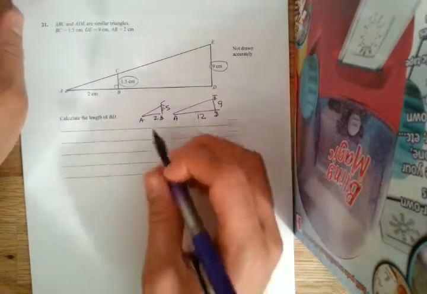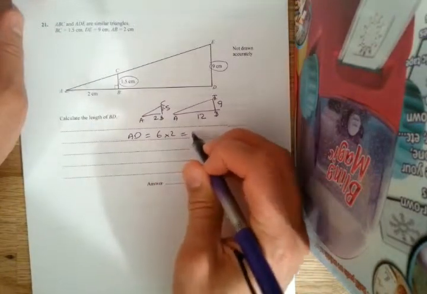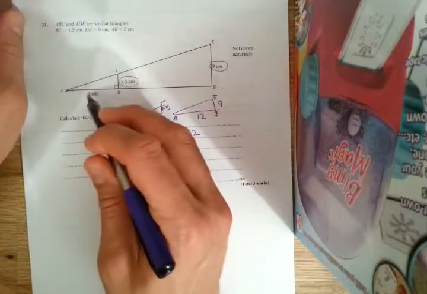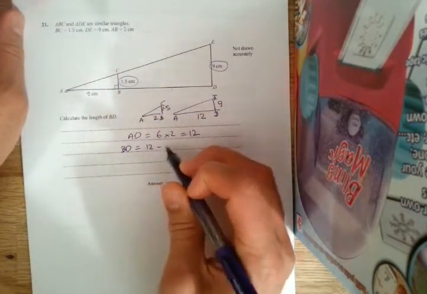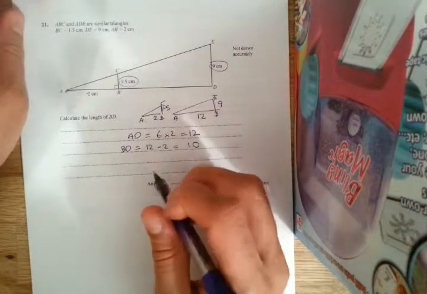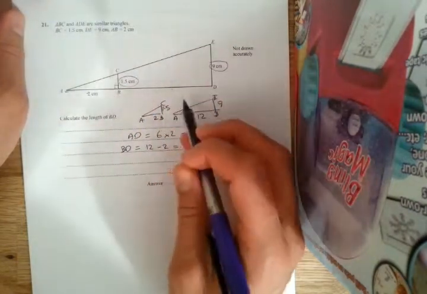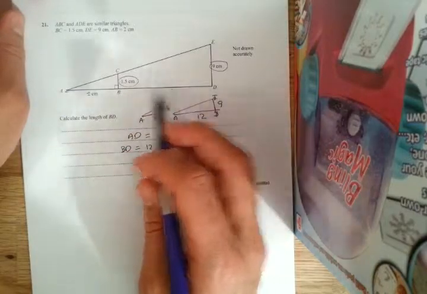So AD is 12 because AD is 6 times 2. But if the whole length is 12 and this bit's 2, then BD is going to be 12 minus 2, and the answer is 10. Watch out for those. The scale factor is from the small triangle nested in here to the large triangle, and sometimes if you're looking at a bit of it, clearly BD is not part of a triangle.